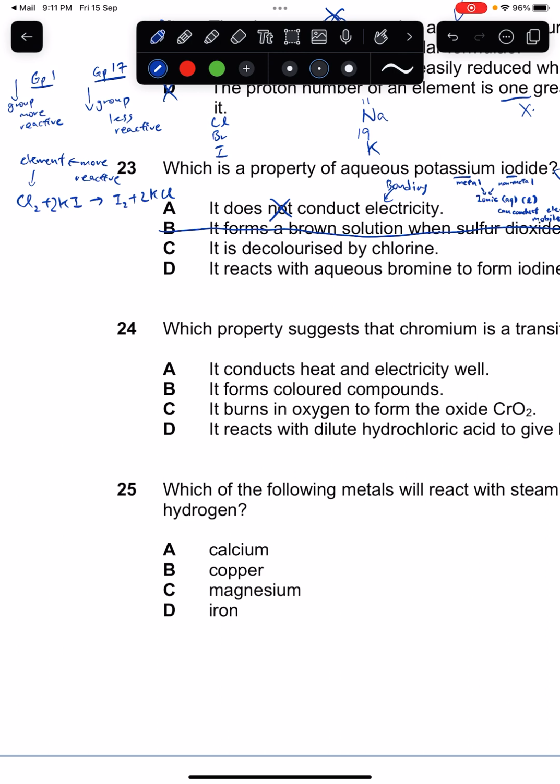Okay. So option C says it is decolorized. So it's about color, right? Okay, fine. So initially you have this. This is not a transition metal, which means this is very likely to be a colorless solution at the start. When you react, you form another KCl, which is also no transition metal, also a colorless solution, which means I'm not going to care, because they are similar.